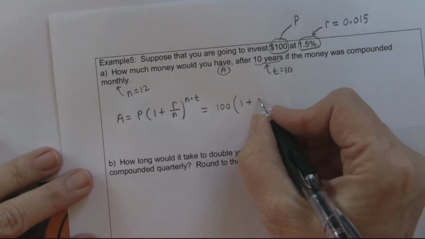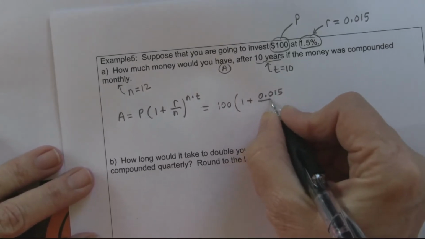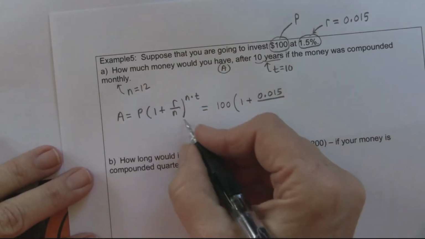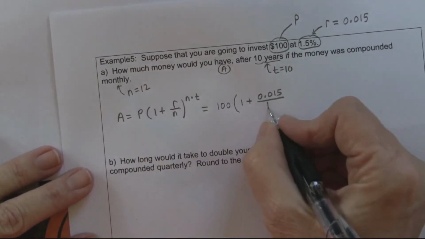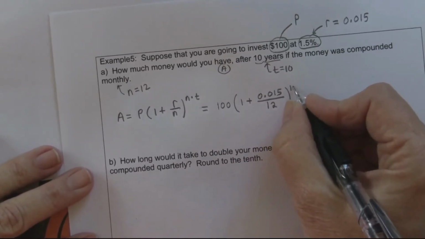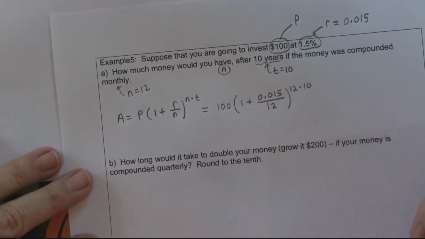The interest rate, not very much, 0.015, divided by N, which is 12. And then the exponent is N times T, 12 times 10.